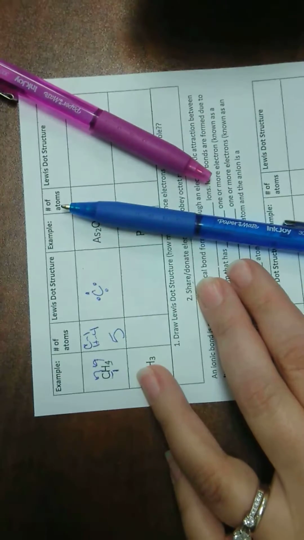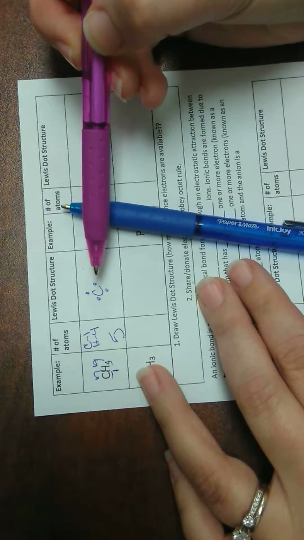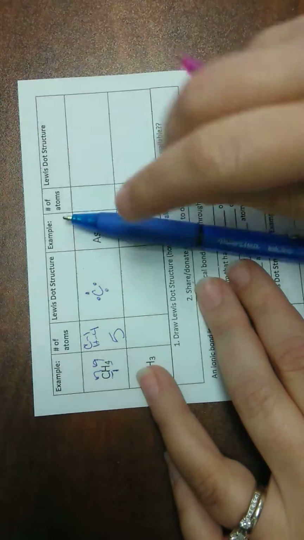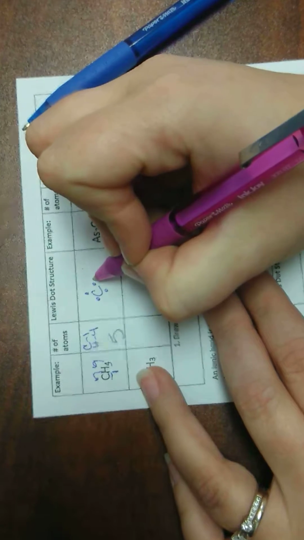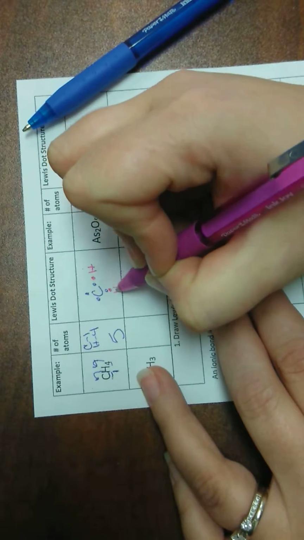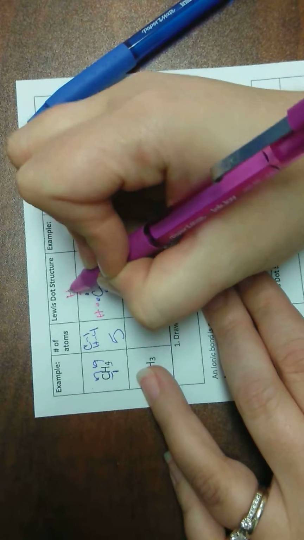I'm going to use different colors. Carbon has 4 valence electrons. It wants to have 8 to be happy. The way it's going to make 8 is by bonding with hydrogen in each of these positions. So hydrogen is going to come along and bond here. A hydrogen is going to come along and bond here, here, as well as here.